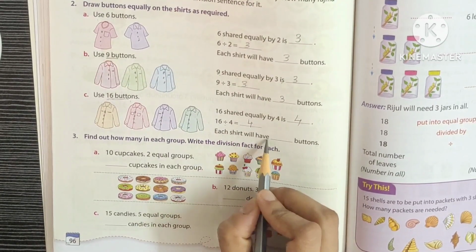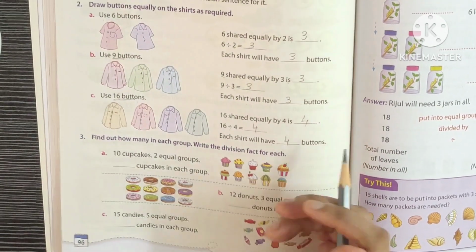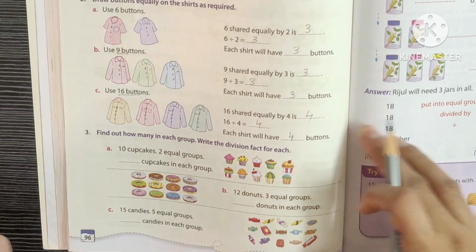Each shirt will have 4 buttons. Understood?